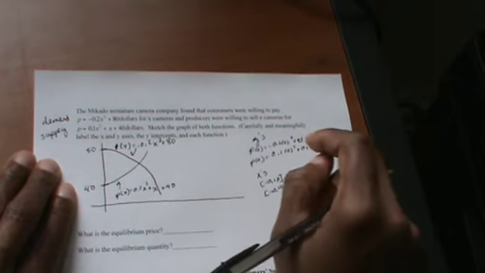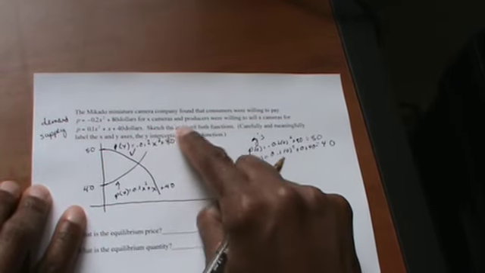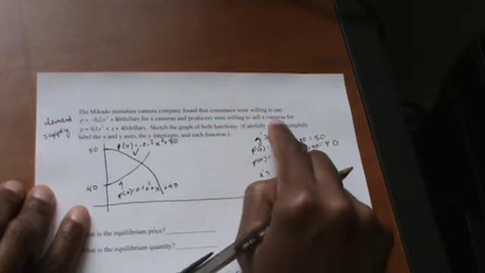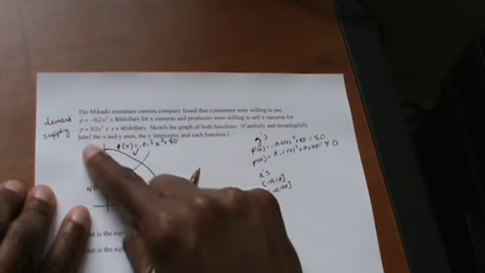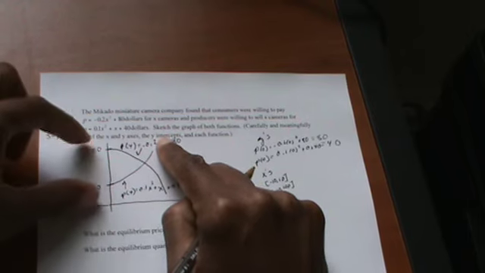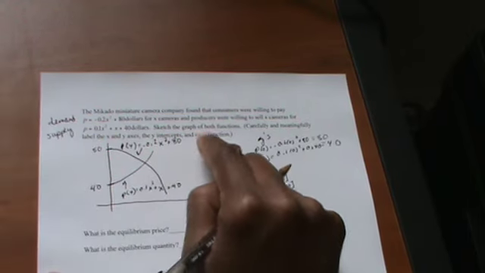Notice it says right in the problem that I want you to sketch the graph of each function. You need to label them, okay? And then it says label the x and y axis. I'll get to that in a minute. It says label the y-intercepts. I just did. And then it says label each function. That's where that comes into play.